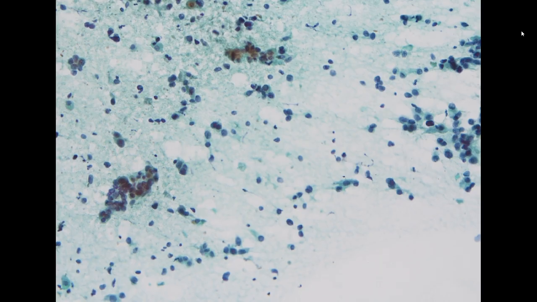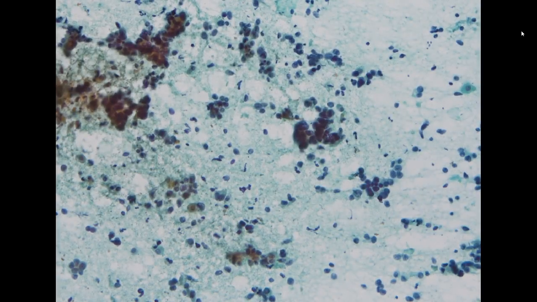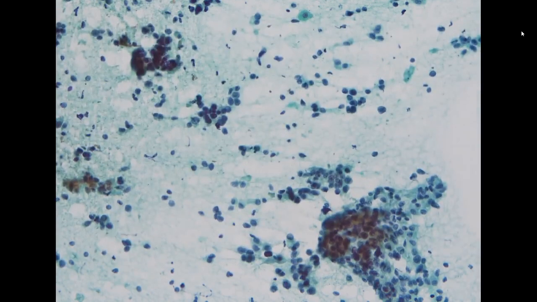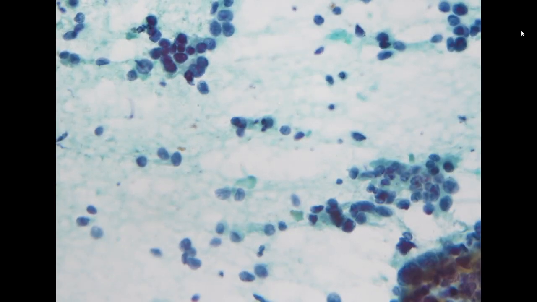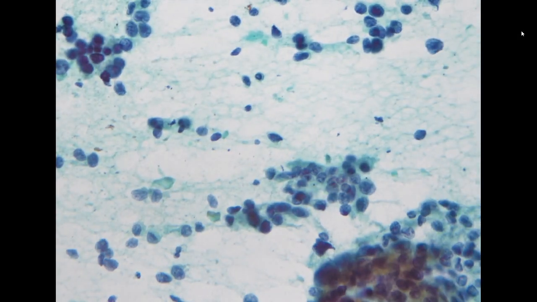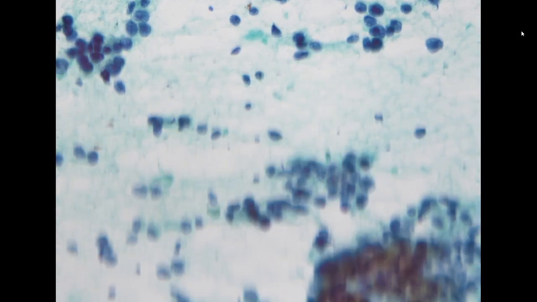So next, let's move to some aspiration cytology. The first one is from lung. The patient had a nodule in the lung, so she received CT-guided biopsy and aspiration. In this specimen, you can see the cell is very hyperchromatic.